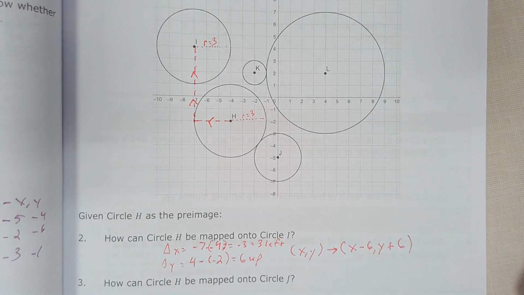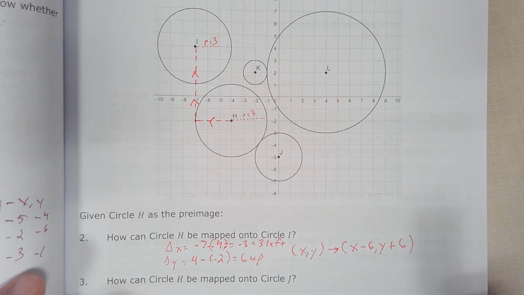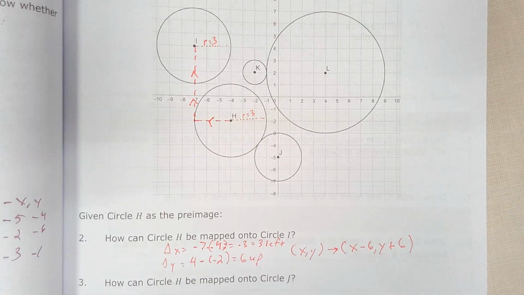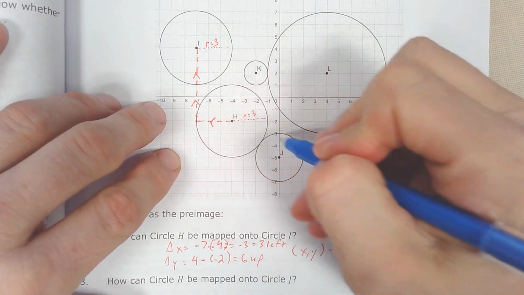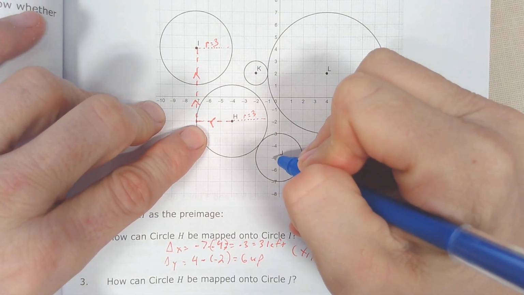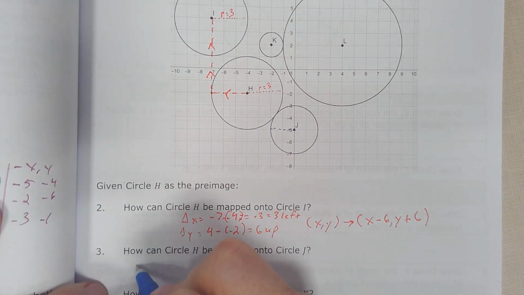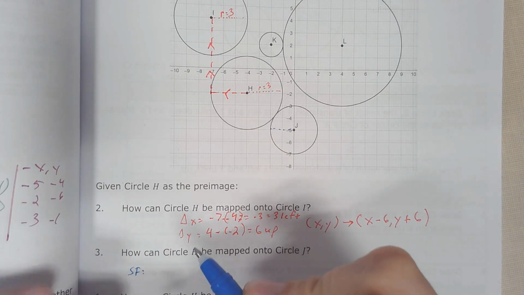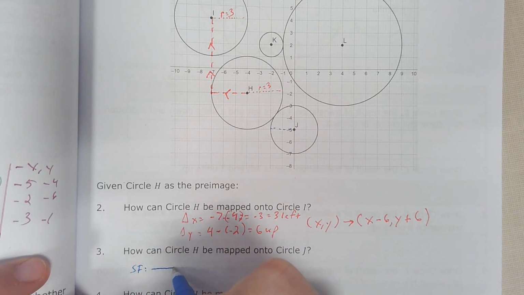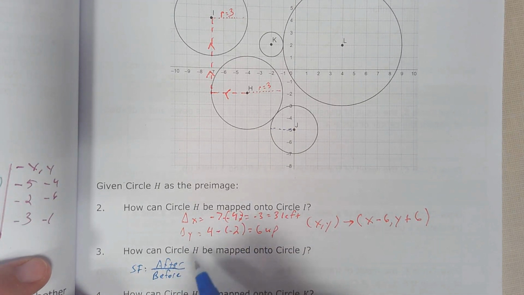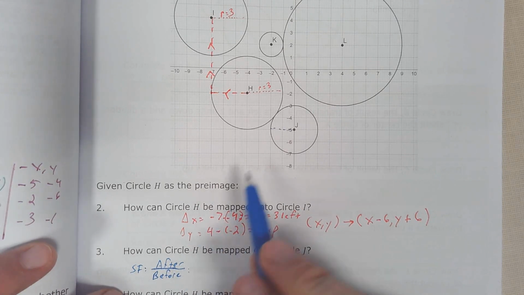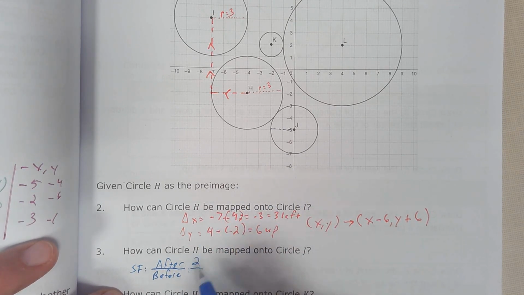All right, so my next one here is moving H, make it blue, moving H onto J. So again, H's radius is 3 and J's radius is 2. So my scale factor here is going to be after divided by before: the radius after is 2, the radius before is 3, so my scale factor is going to be 2/3.